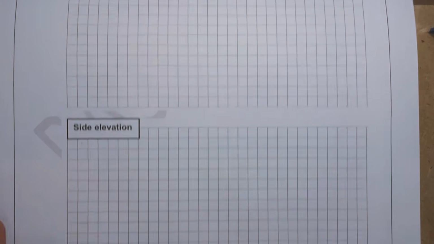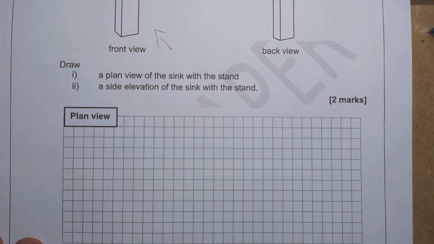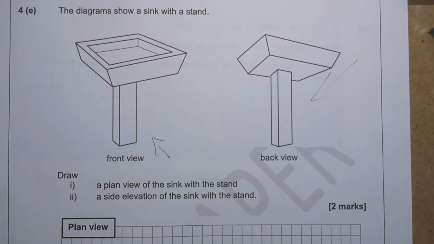Now they've given us 2 different sections there, so we can do the plan view first. So the plan is going to be looking straight down on it. Now the thing to note, they haven't given us any measurements. So it's always going to be a bit of a sketch, okay? It's not going to be 100% accurate. But you still want to use your ruler.